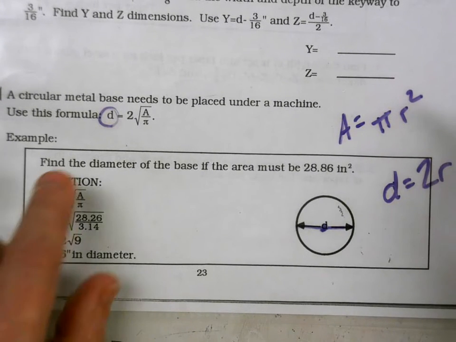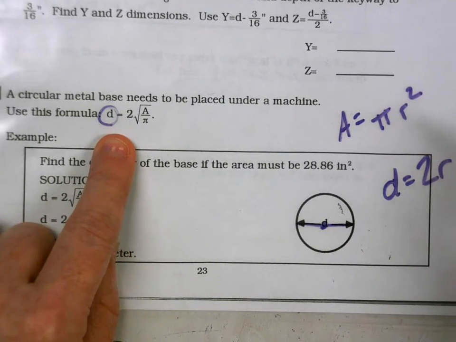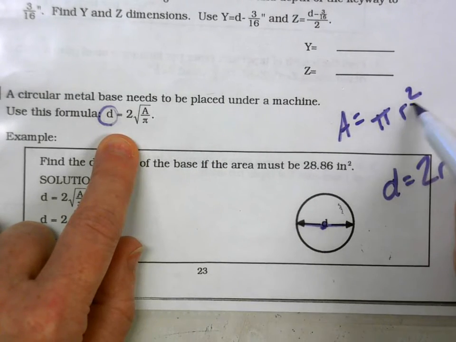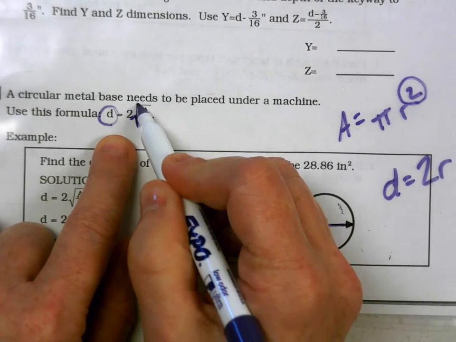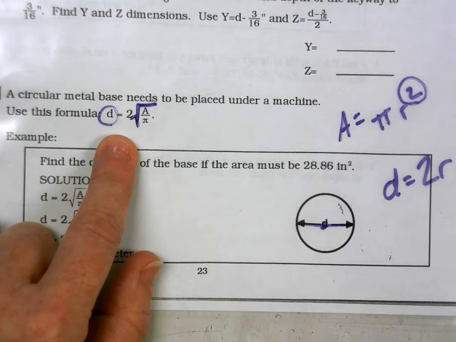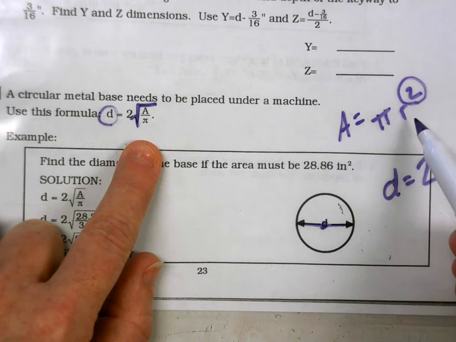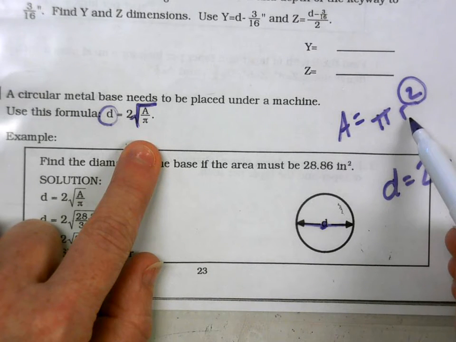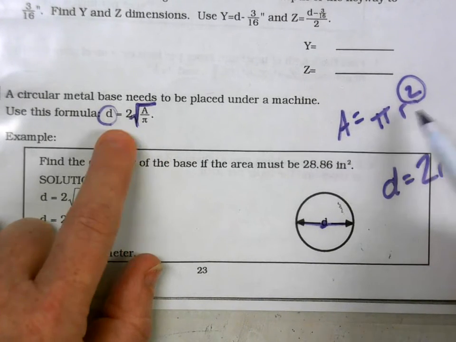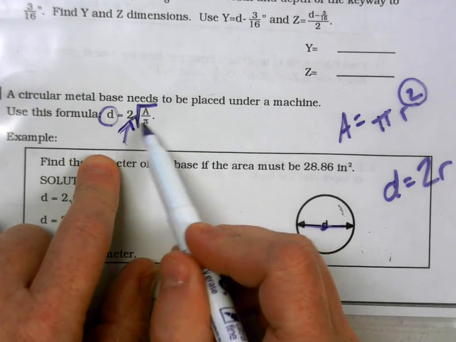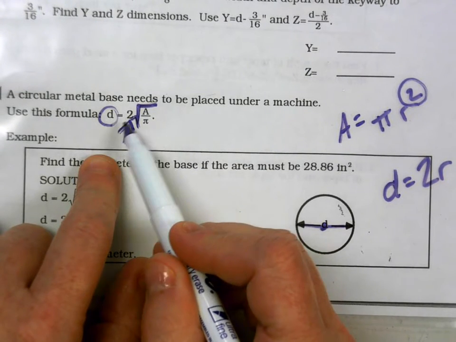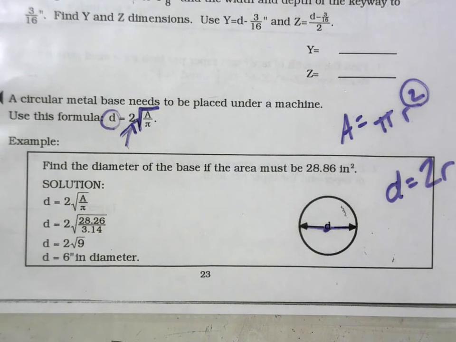Because we are trying to figure out the diameter, we have to undo this part so we can figure out what the radius is and then multiply it by 2. Since we have to undo the squaring, that's why there's a square root symbol in there. So you're going to take whatever the area is, divide it by pi, and then square root it to get the r. And then the 2 comes in because this only equals r, and we have to multiply it by 2 to get the diameter.